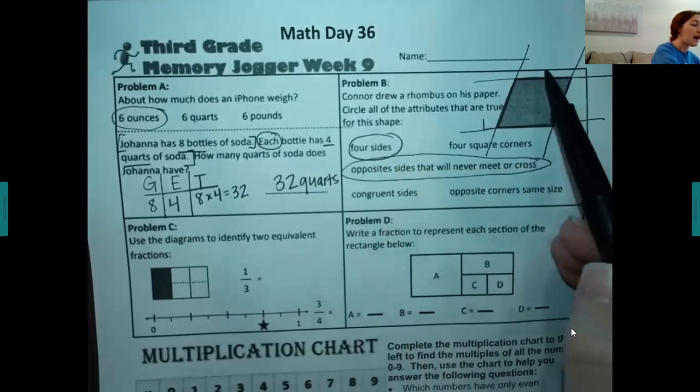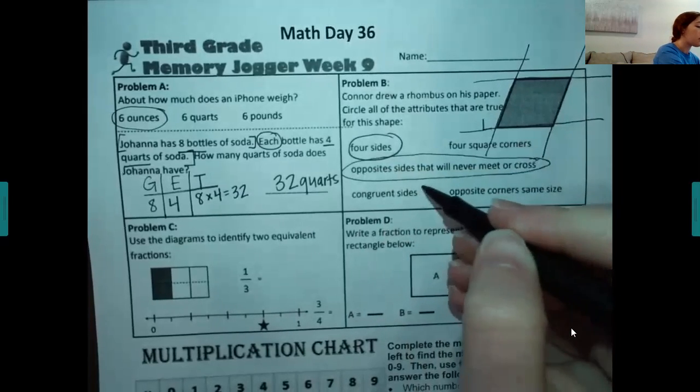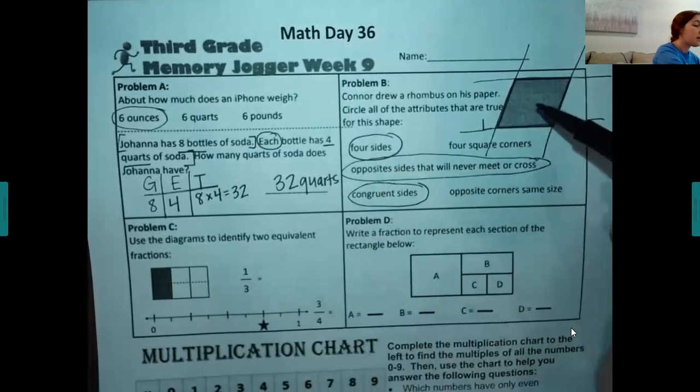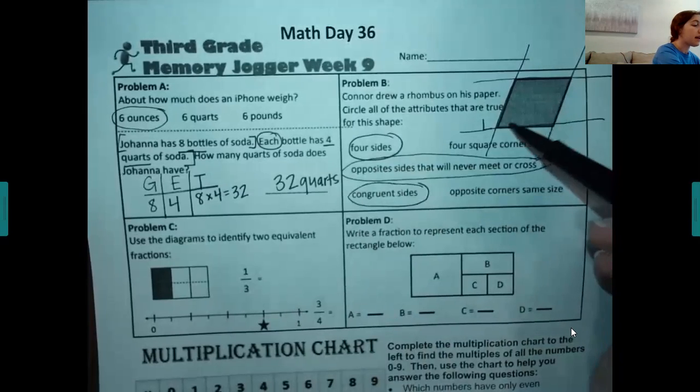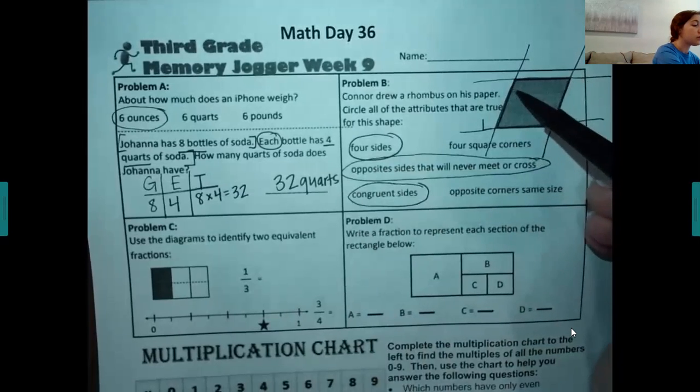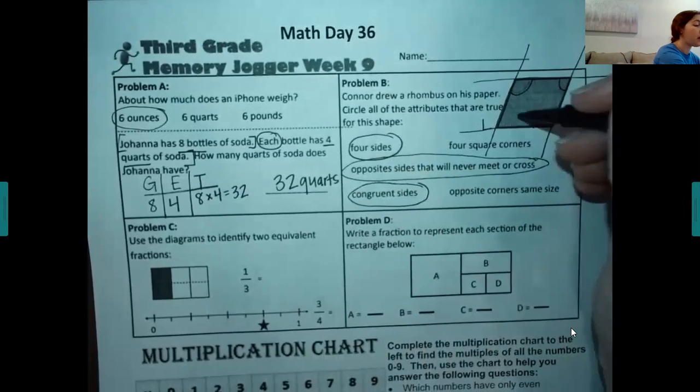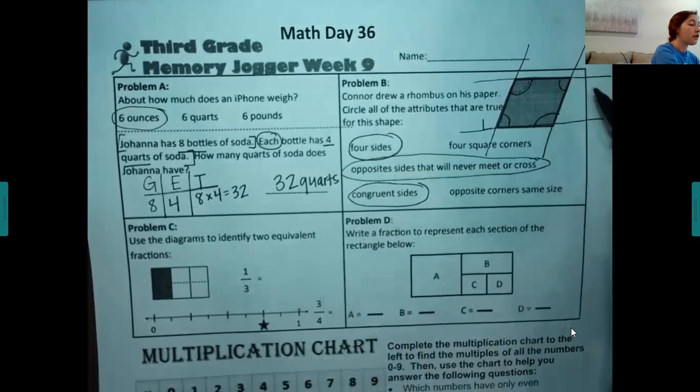Congruent sides, yes, all 4 sides are equal. That's what we saw in my definition. And then opposite corners, same size. So these 2 corners are opposite, and they are the same size. These 2 are wider, called obtuse angles, and these 2 are smaller, called acute. So the opposite diagonal corners are the same size.